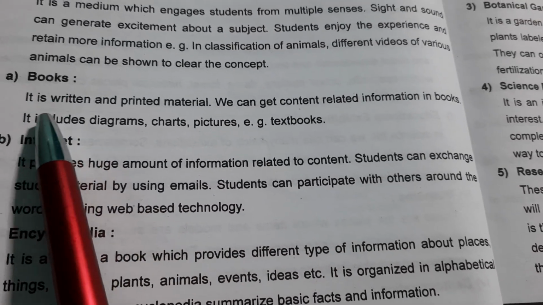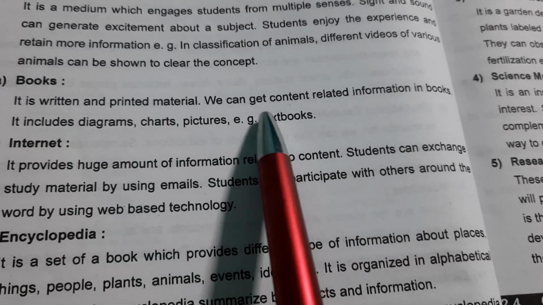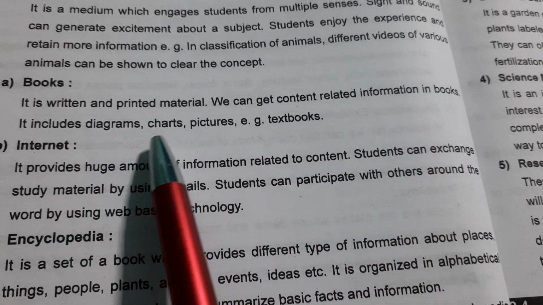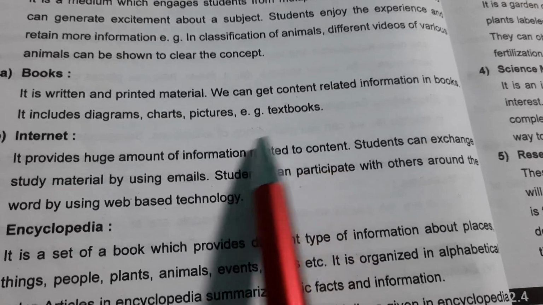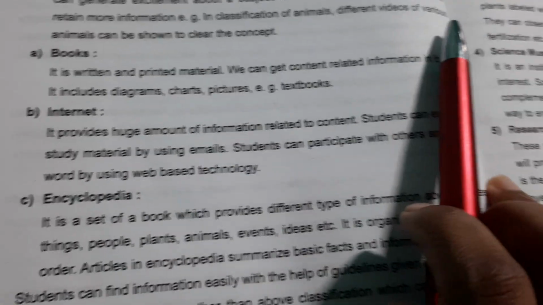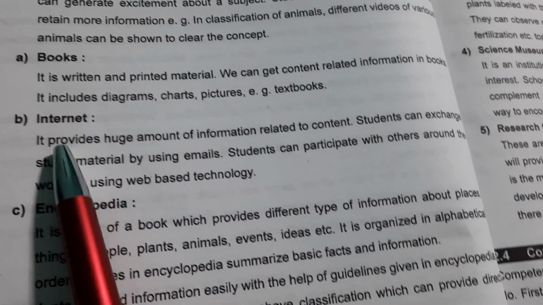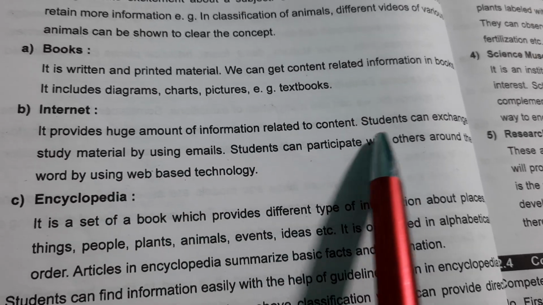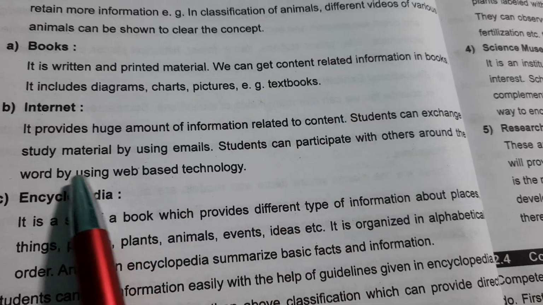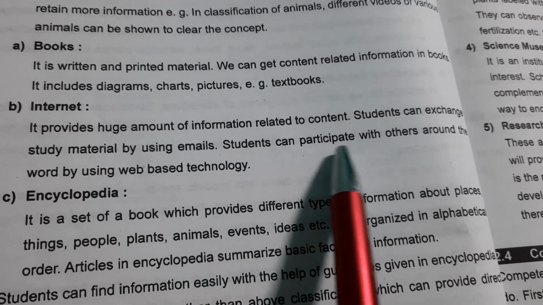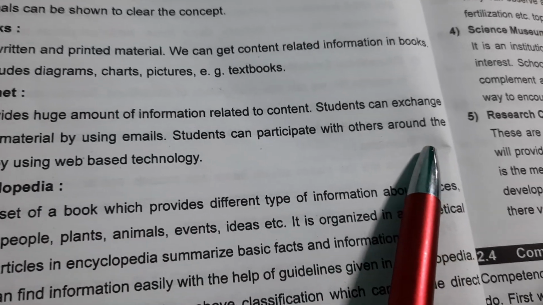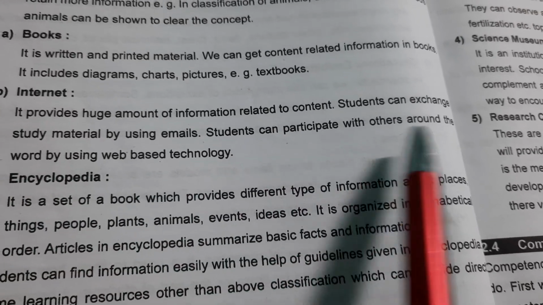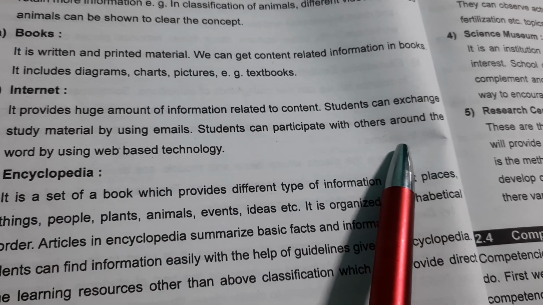Next is books. It is written and printed material. We can get content related information in books. It includes diagrams, charts, pictures, examples, textbooks. Next what we have is the internet. It provides a huge amount of information related to content. Students can exchange study material by using email. Students can participate with others around the world by using web based technology. Okay, you all can just take down these notes.